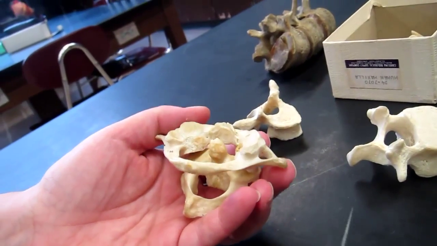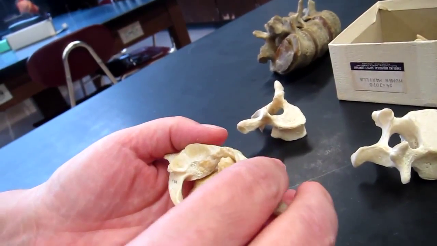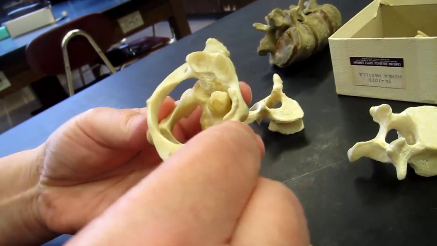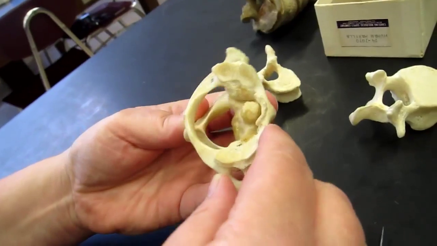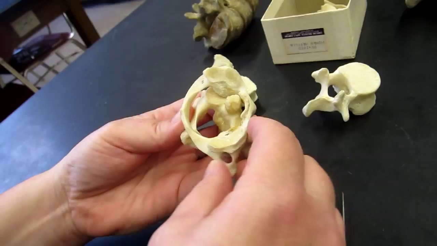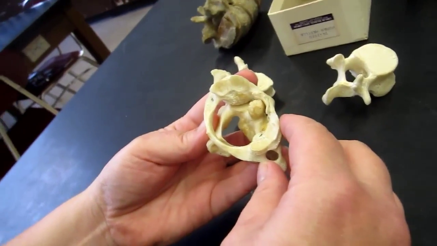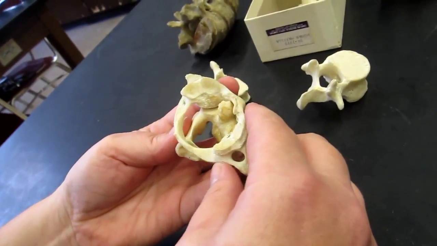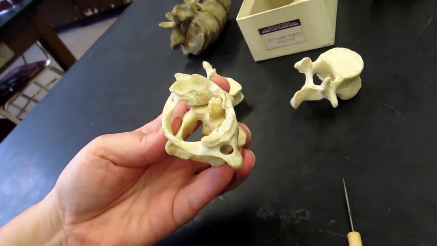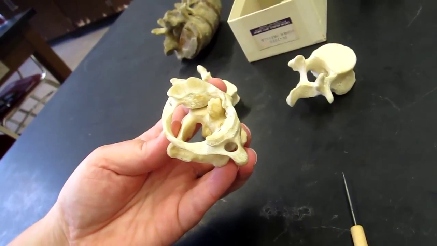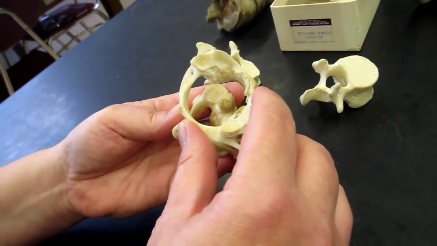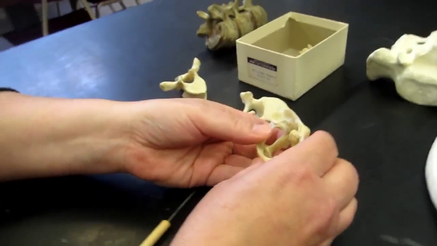And that really has happened because this is the part of the atlas that rests against the dens. And when we're moving our head, making a nice rotation on this pivot axis here, or pivot joint, we do a lot of rubbing on this part of the atlas, and so it kind of remodels itself there to deal with that. Okay, so those are the two special cervical vertebrae.